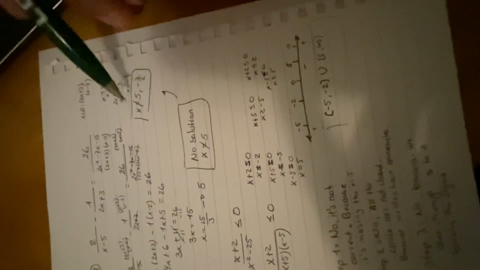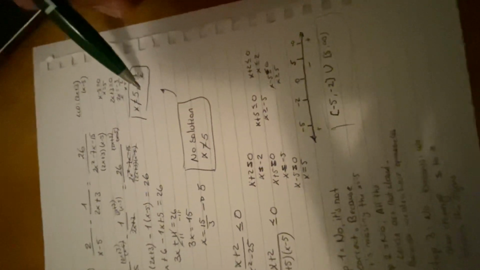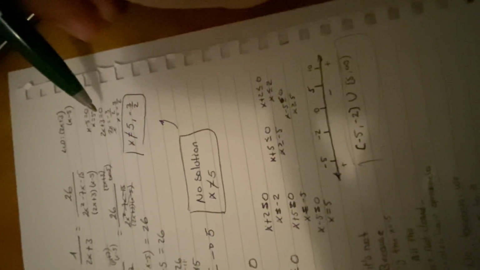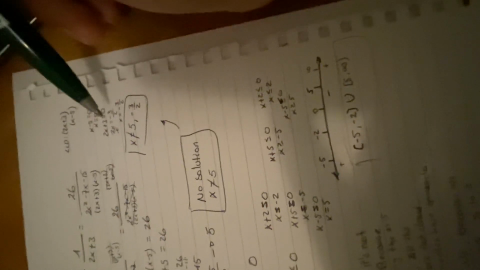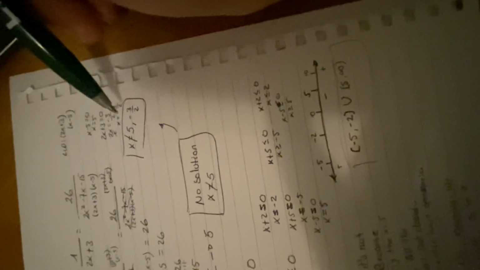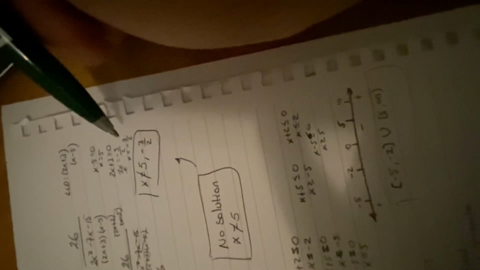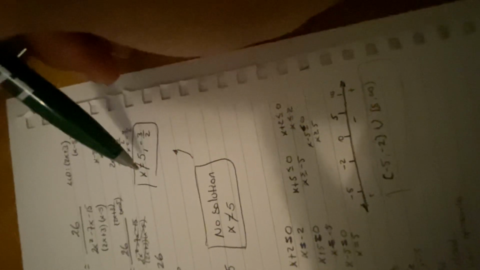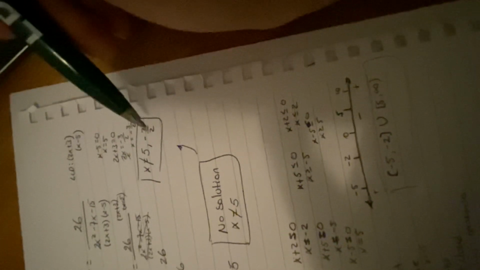And I also did the restrictions. So x minus 5 equals 0, it will be x equals 5. 2x plus 3 equals 0, it will be x equals minus 3 over 2. So the restrictions are that x cannot be 5 and cannot be minus 3 over 2.